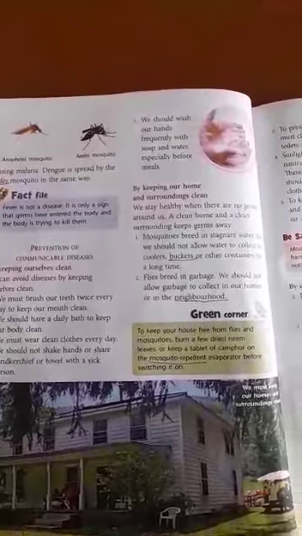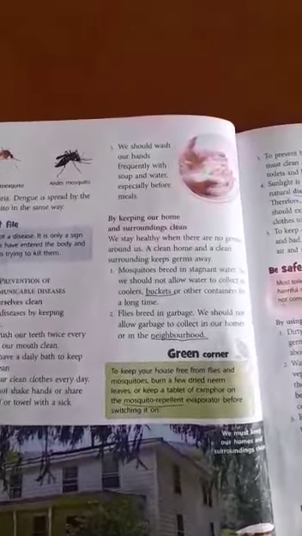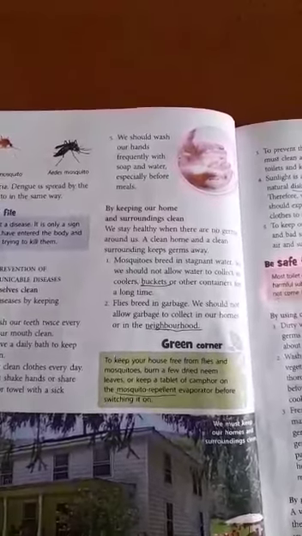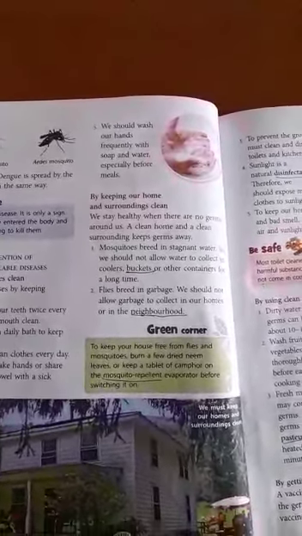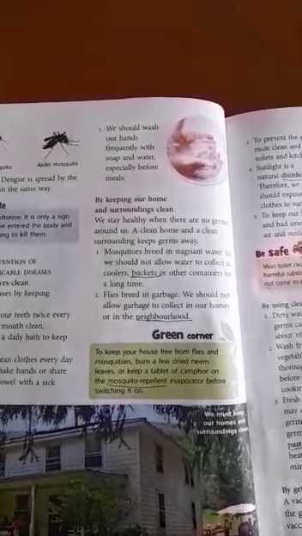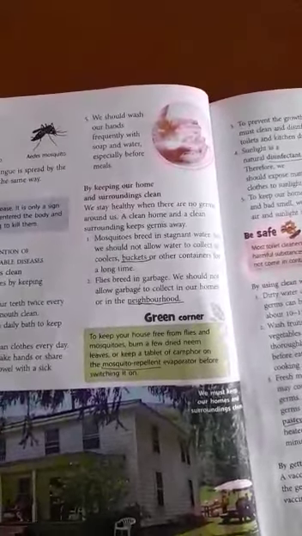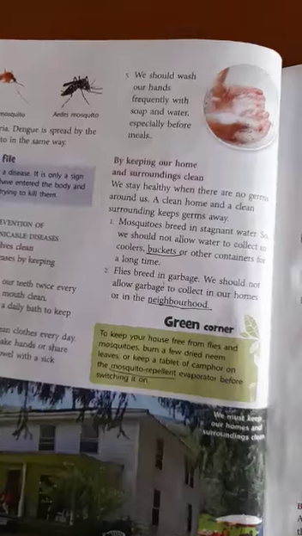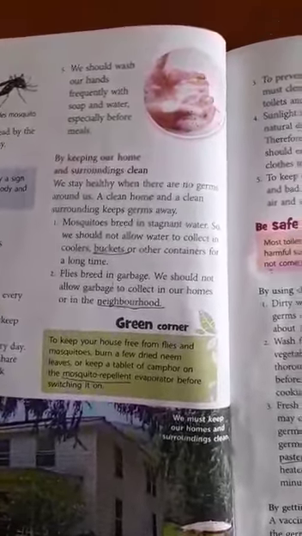Then point number 2, we can prevent communicable diseases by keeping our home and surroundings clean. How can we do that? By not letting water collect or settle in and around our houses. Also not throwing garbage in open areas where flies breed.